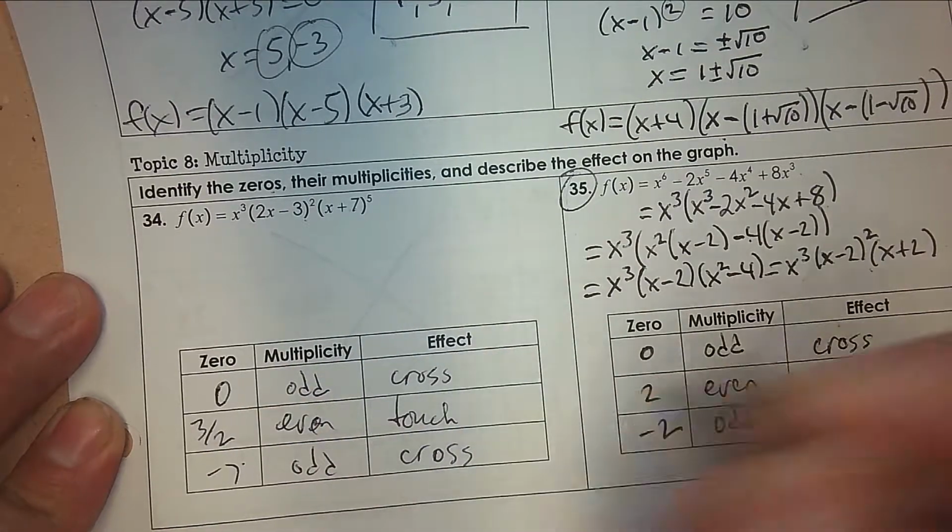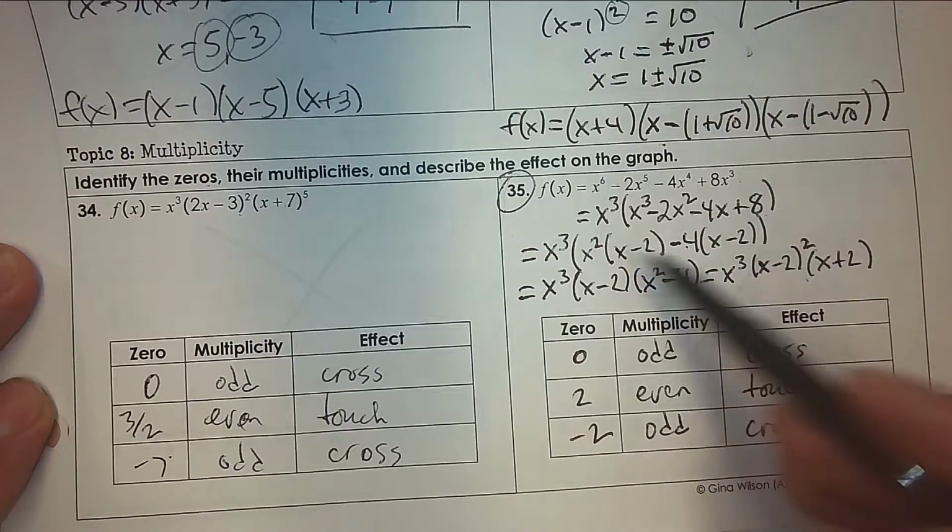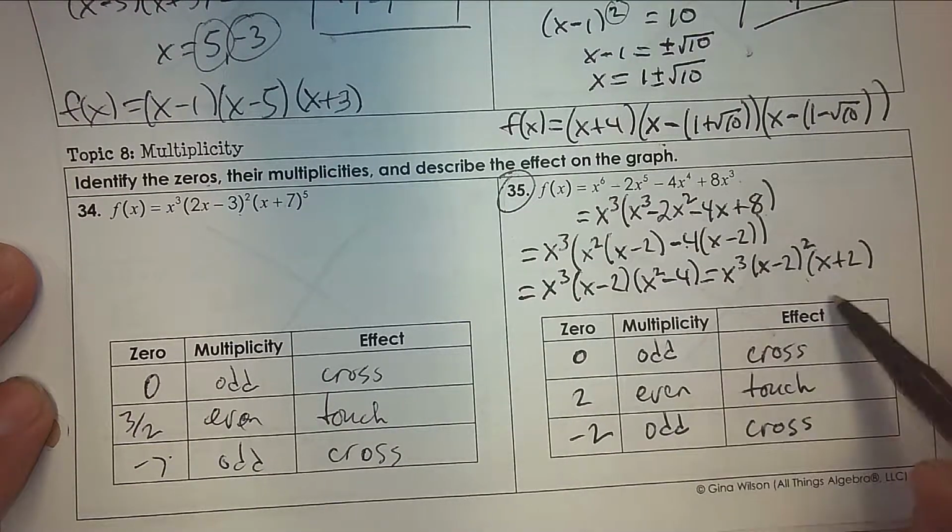That's it, to be able to see it. Now, if you remember the question we did before, you had to do work to factor it and then be able to see it. All right, turn the page.